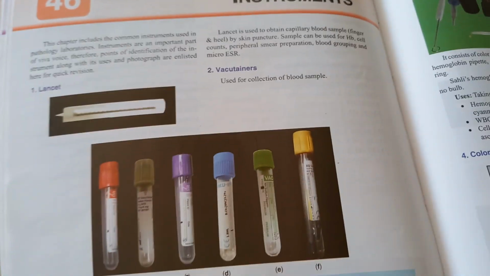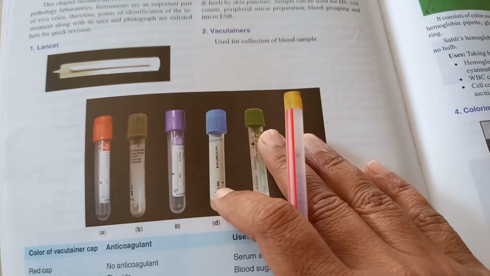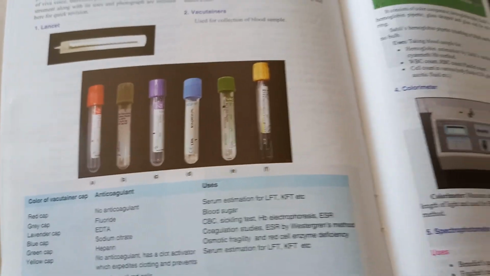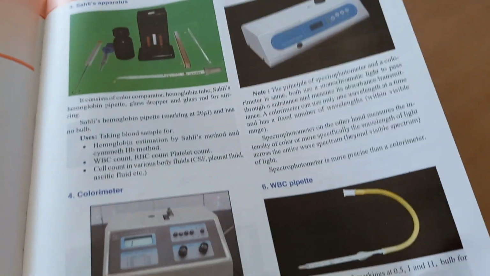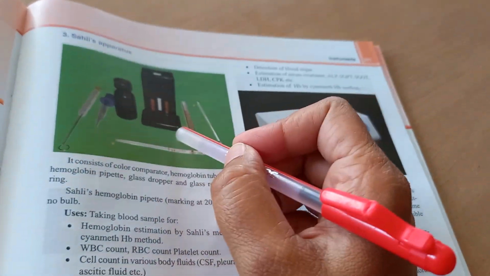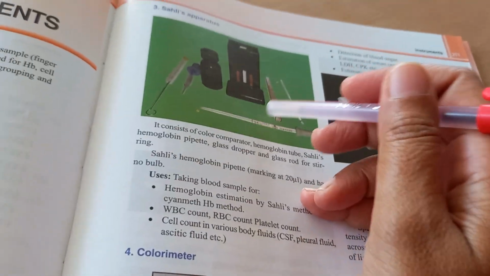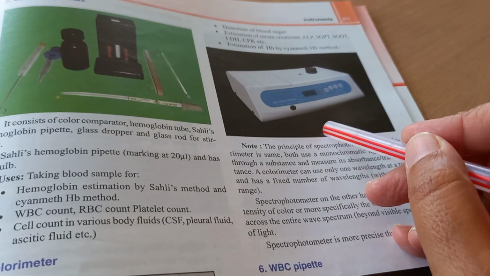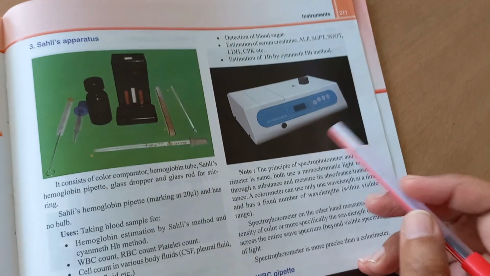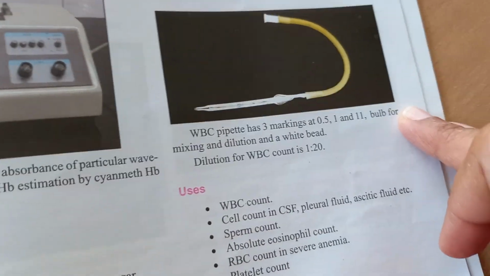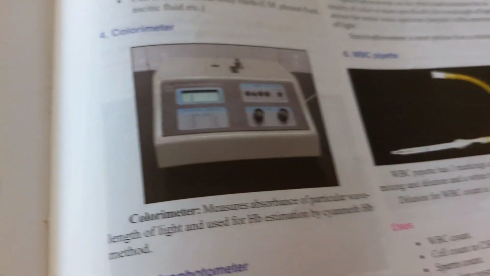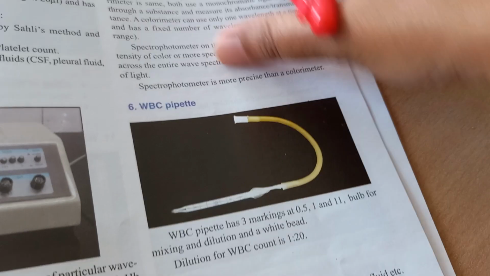Now there is also one more chapter here called as instruments, okay, that's nice. Look at this, all the vacutainers, you should know the colors of the vacutainers, why they are used, what they contain, why they have what they have. This is your Sahli's, right? Am I right? Sahli's hemoglobinometer, right? What is this? Spectrophotometer. Is it spectrophotometer? Sorry, what is this? Is a colorimeter. Okay. This is a WBC pipette. All this they'll keep for your spotters, people.